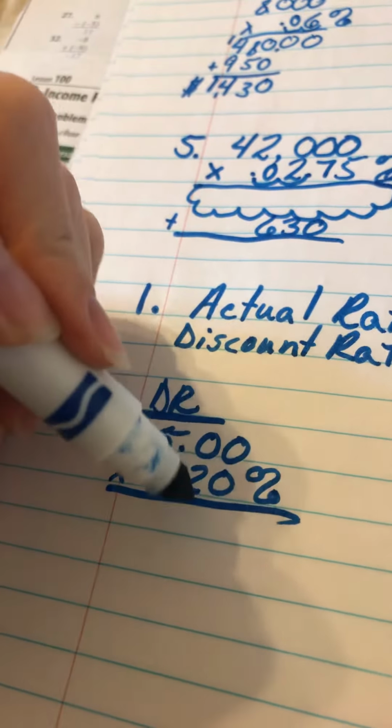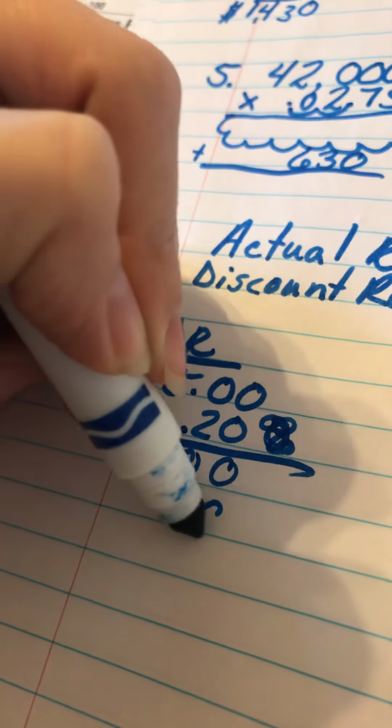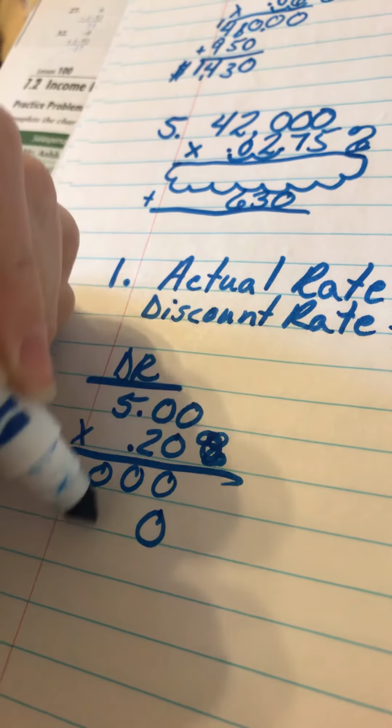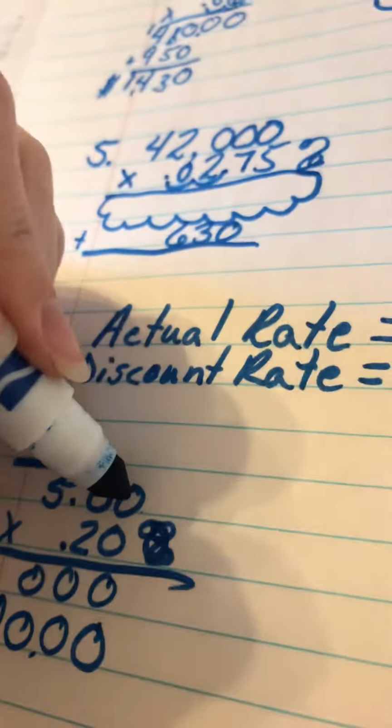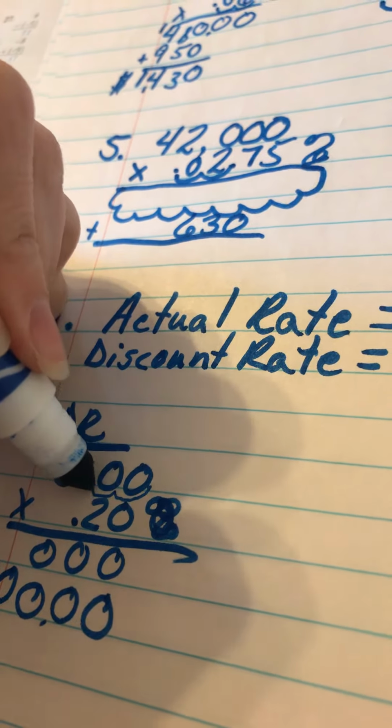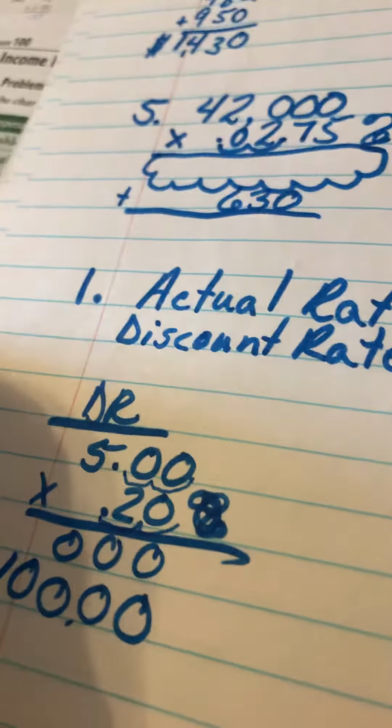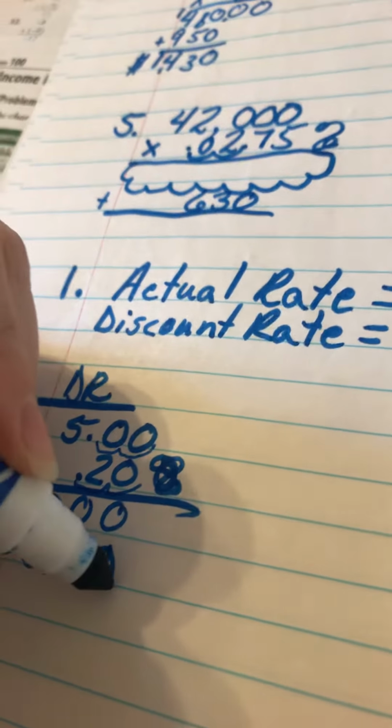So we have 0 times 0 is 0, 0 times 0 is 0, 0 times 5 is 0. Add a 0 because now we're multiplying by the 2. 2 times 0 is 0. 2 times 0 is 0. 2 times 5 is 10. Our decimal is 1, 2, 3, 4 places over. So we need to go 1, 2, 3, 4 places over. So it gets $1.